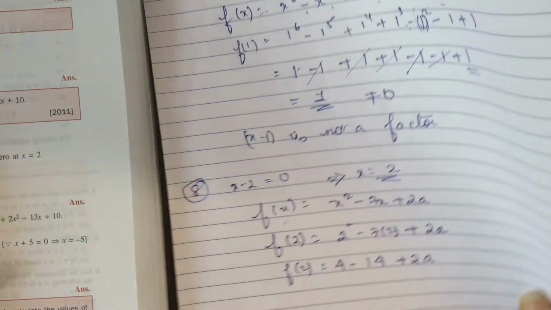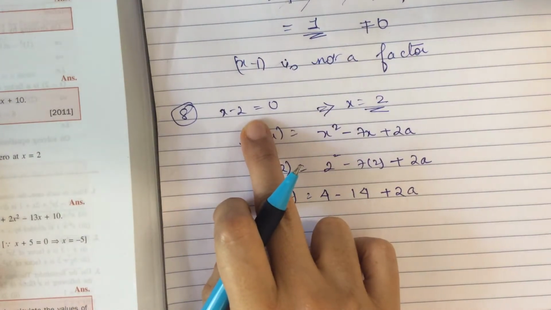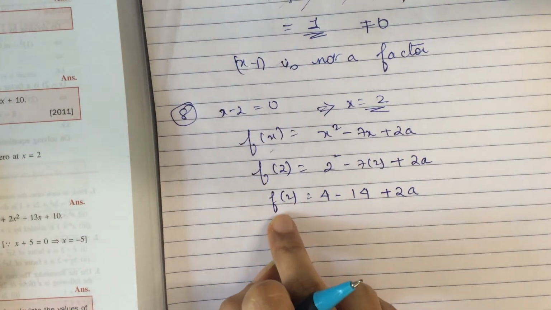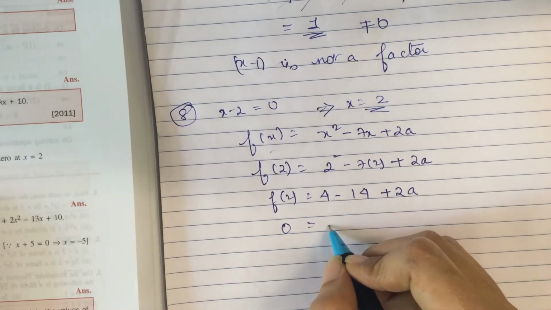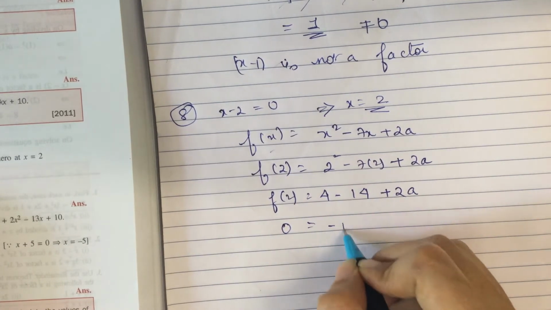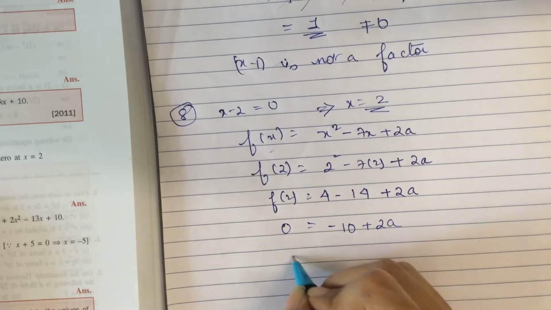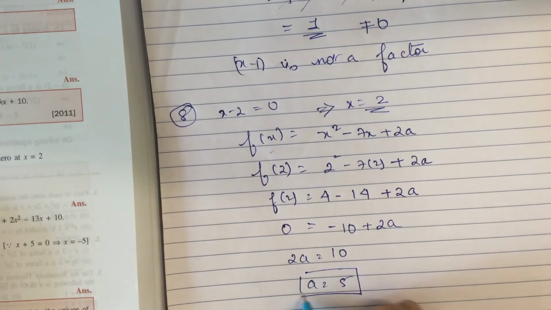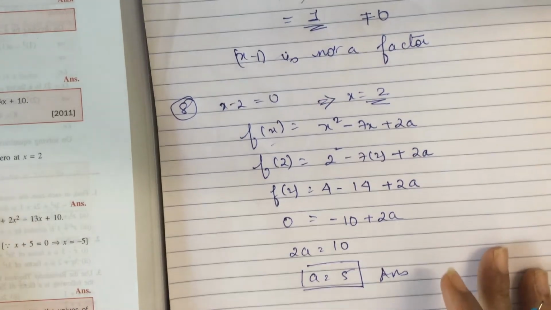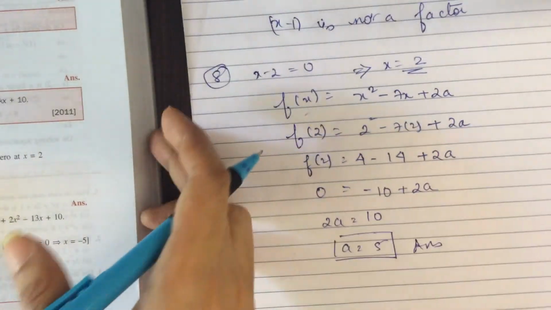Now what is given to me? That x minus 2 is a factor. So f of 2 will become 0. So I will write over here 0. So I get minus 10 plus 2a equals 0, so 2a is equal to 10. a is equal to 5. This is my answer.